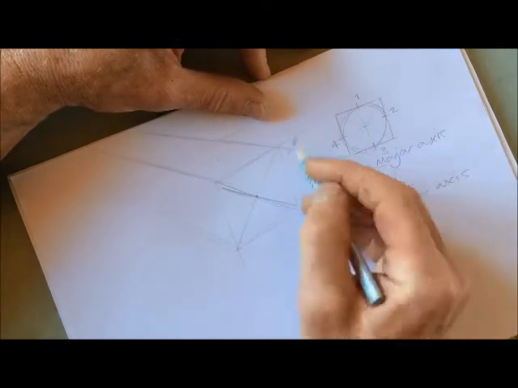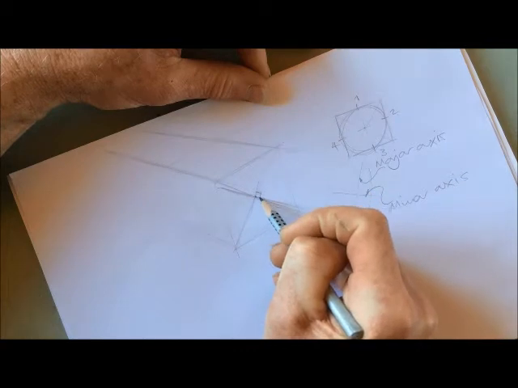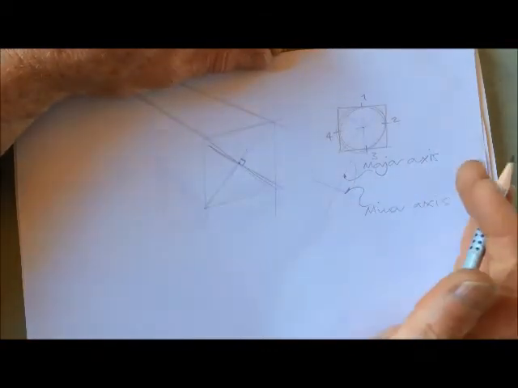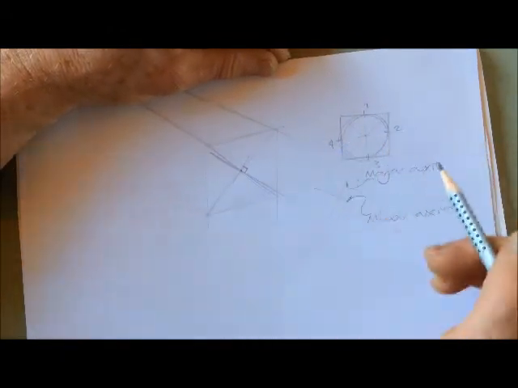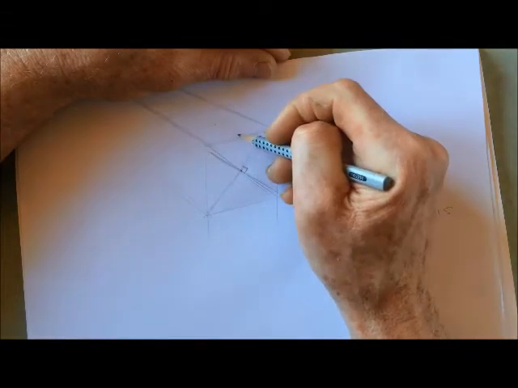The major axis is always at 90 degrees to the minor axis. That's just the way it is. It always is, right?